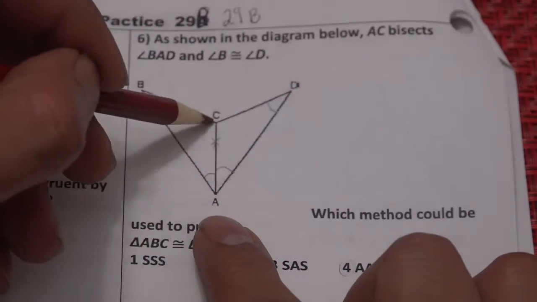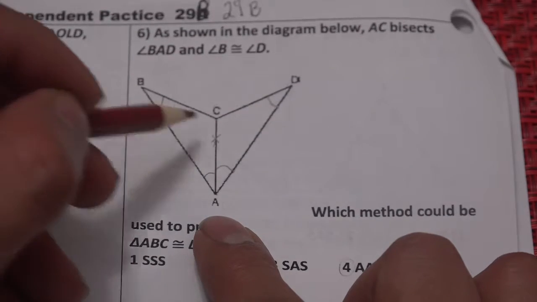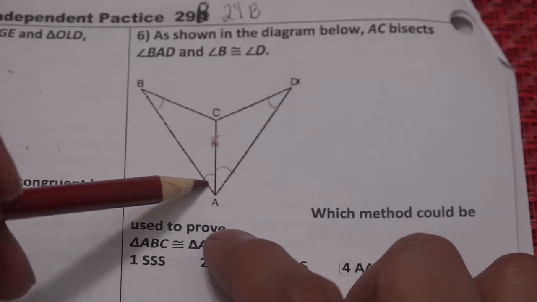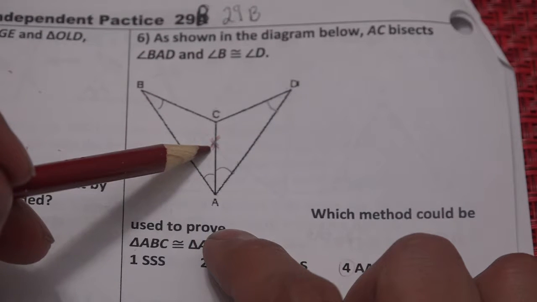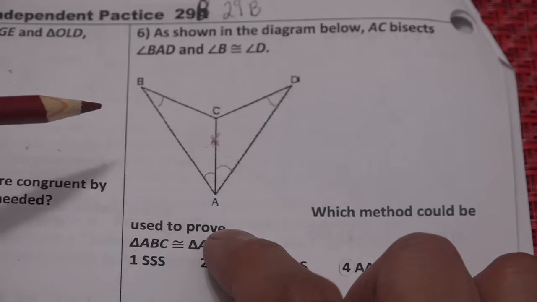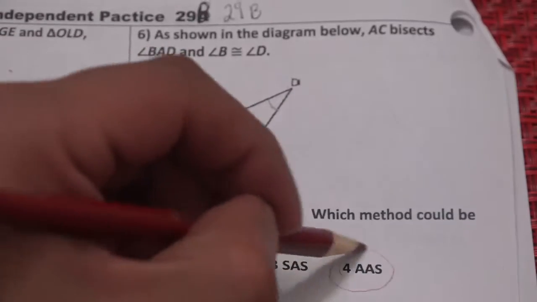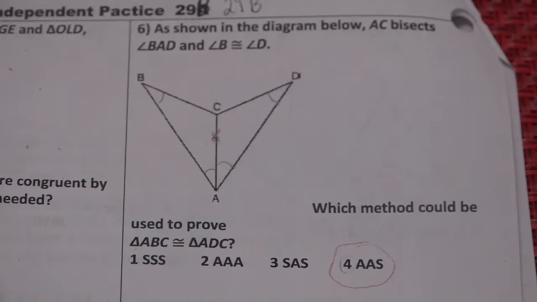You know that AC is the same side for this triangle as for this triangle, so it's congruent to itself. So I could use angle, angle, side. Beautiful.